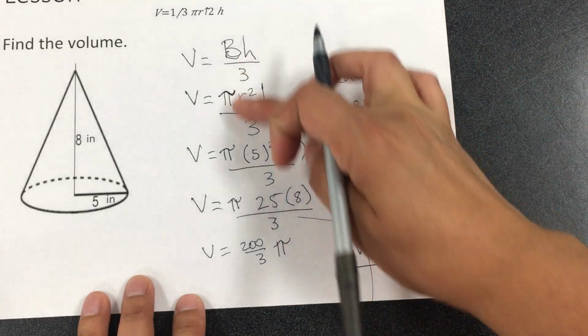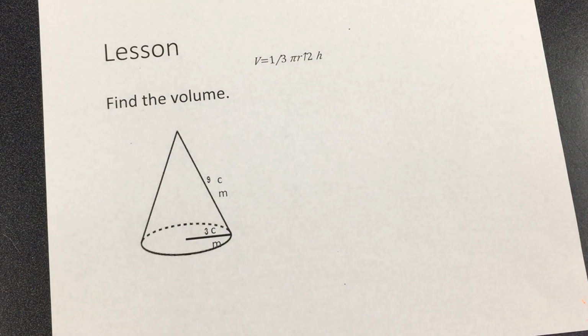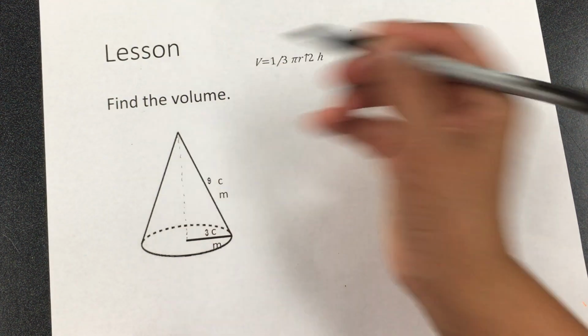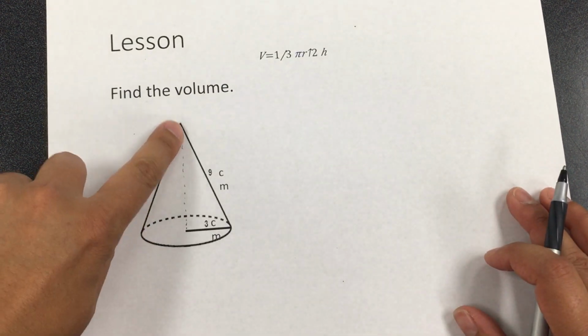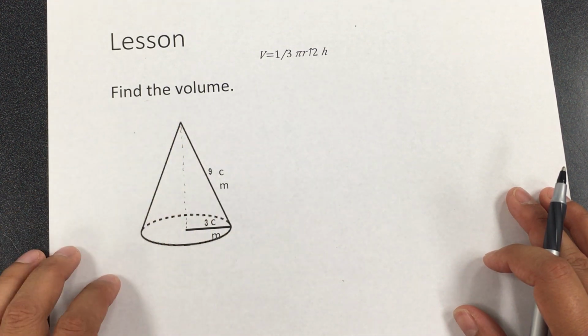The last one, I'm just going to do it this way. But in here we have something else. We're missing the height. And in here, if you notice, these form a right triangle.